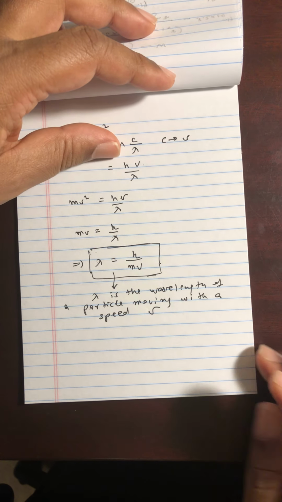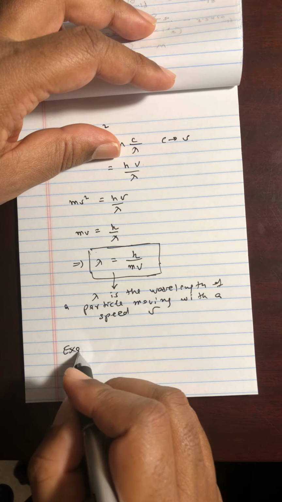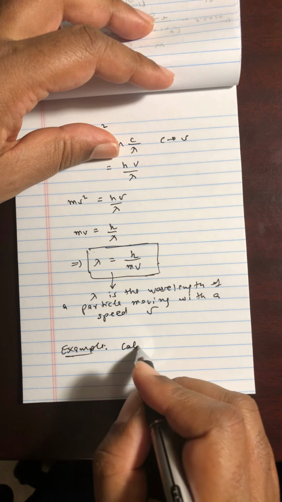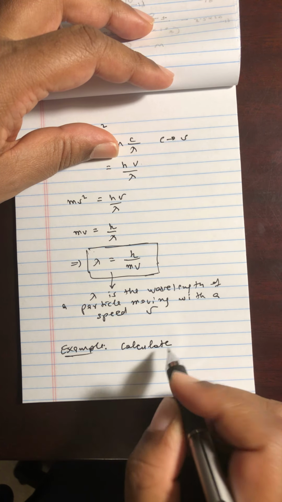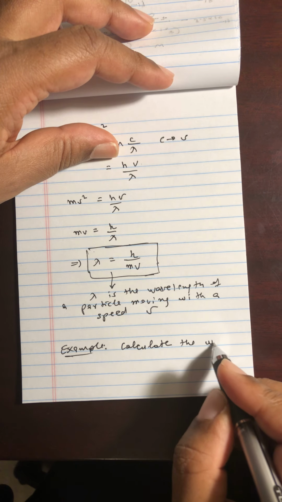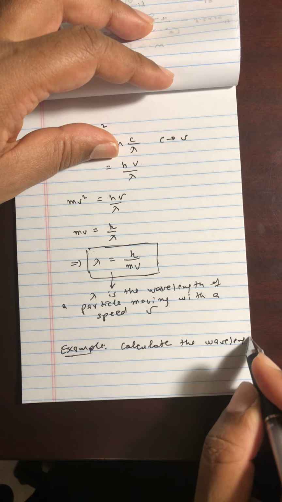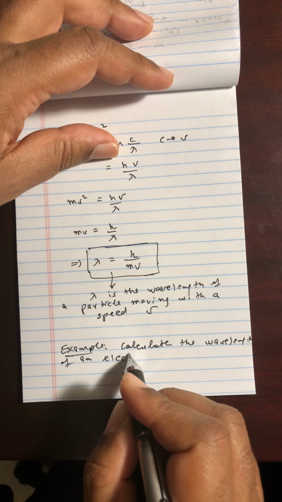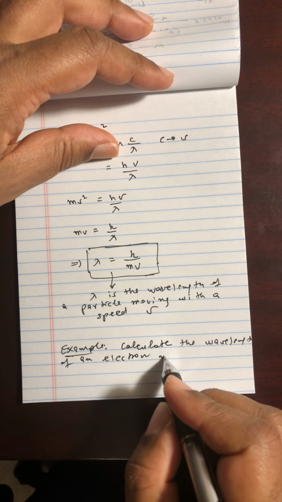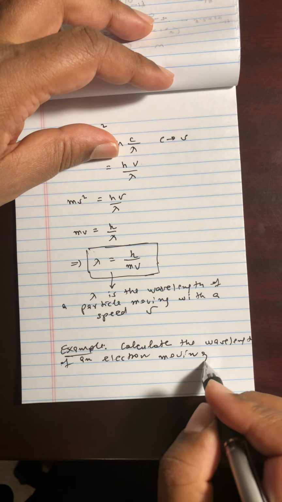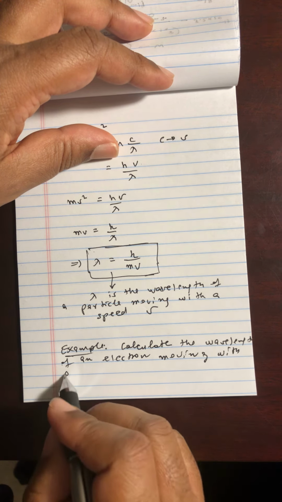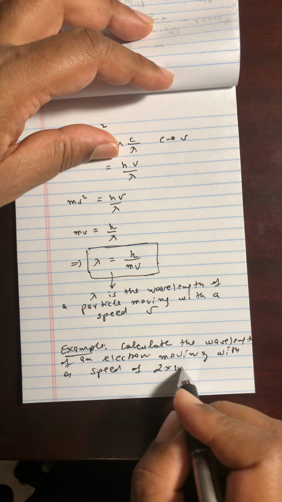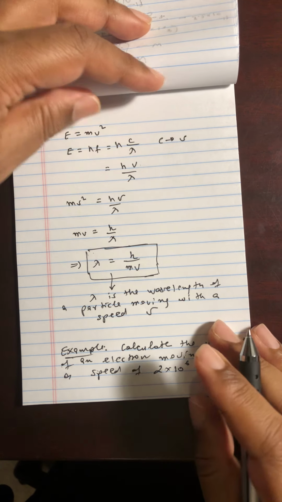Okay, so for example, let's calculate the wavelength of an electron moving with a speed of, let's say, 2 times 10 to the power of 6 meters per second.